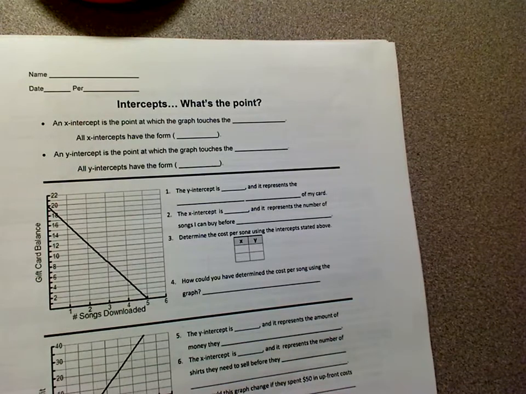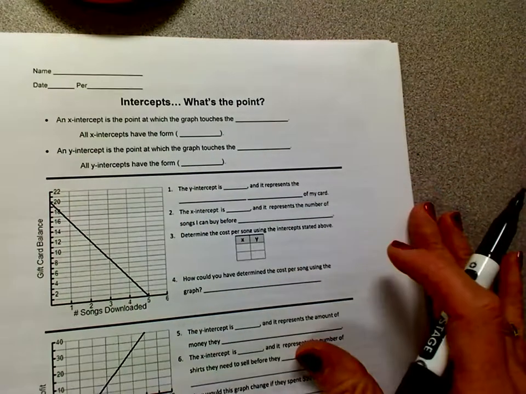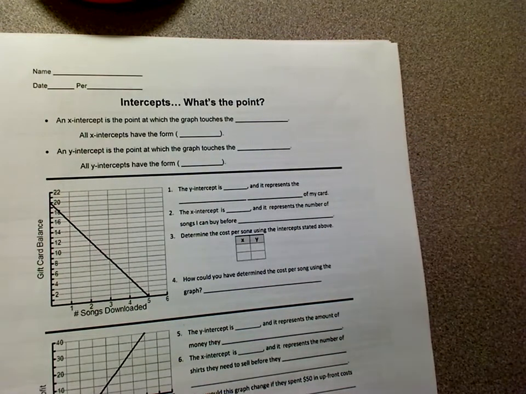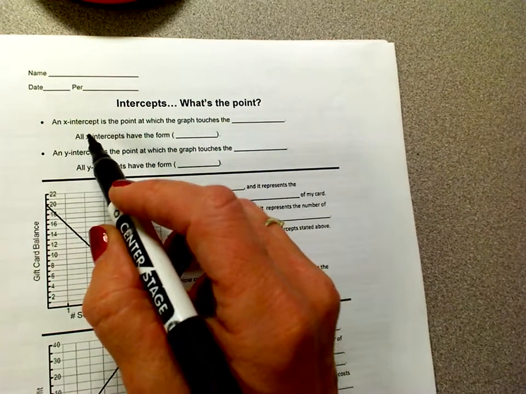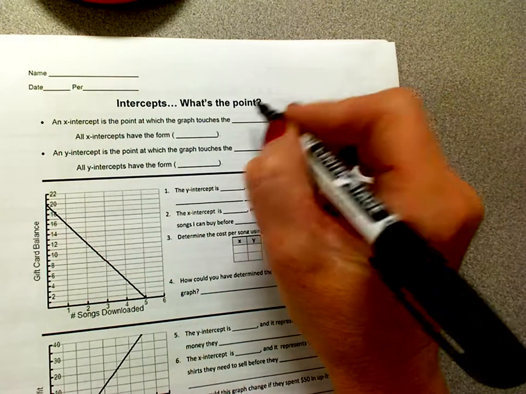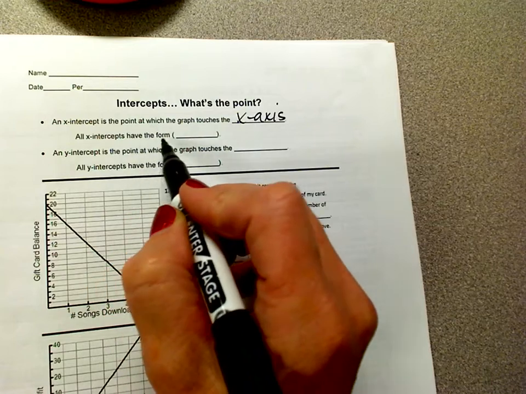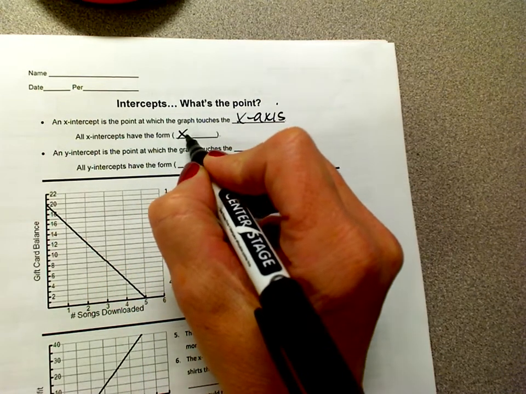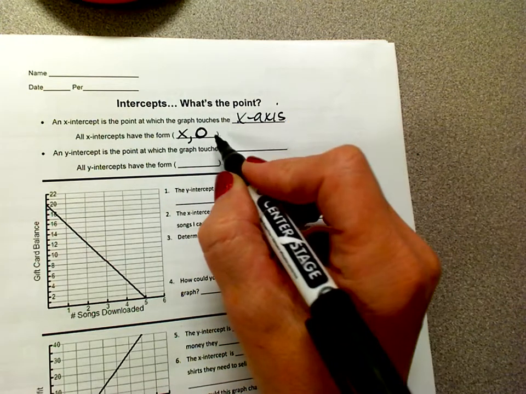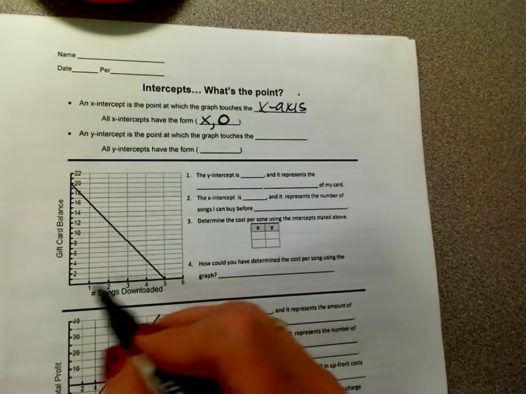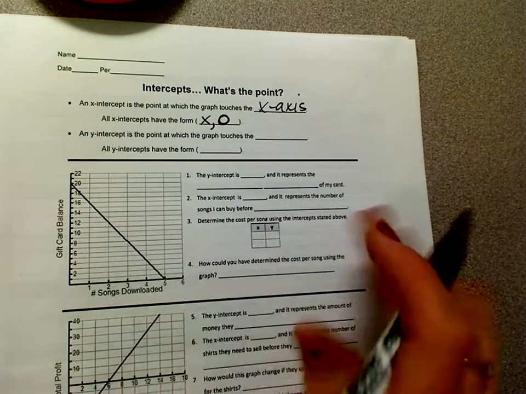Okay, this is a lesson about interpreting the intercepts. We're not really starting with an equation, but just to refresh your memory, what an x-intercept is and a y-intercept. An x-intercept is the point at which the graph touches the x-axis. All x-intercepts have the form of the x value, whatever it is, and then the y value has to be 0. In order to land on the x-axis, the y value has to be 0, and the x value is going to be whatever your number is.